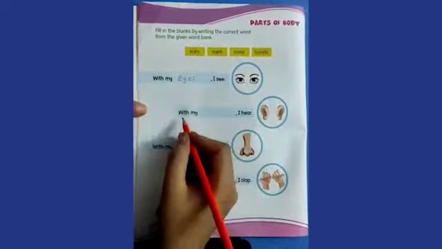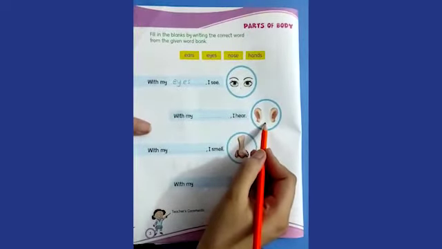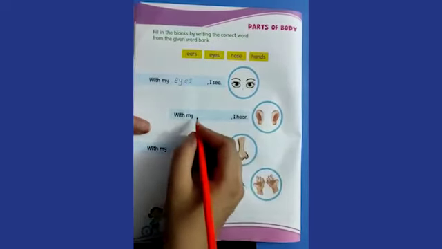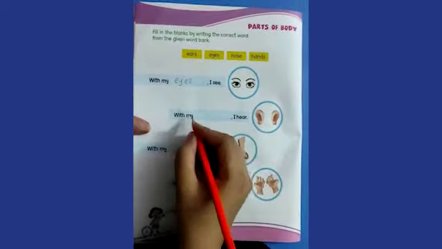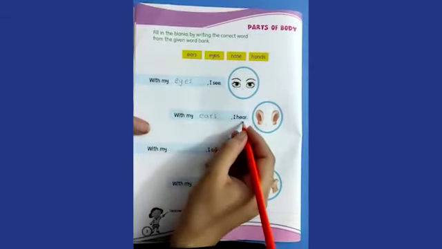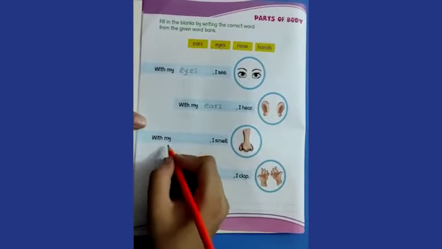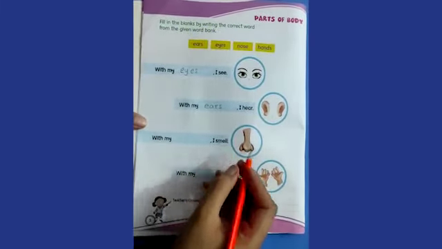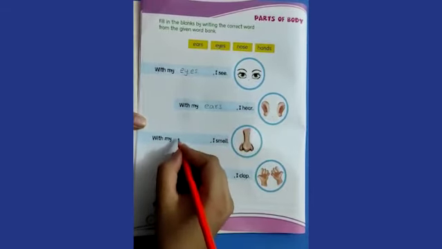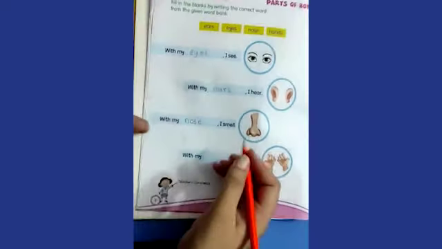Yes. With my dash I hear. What are these? These are ears. With my ears I hear. Okay. With my dash I smell. What is this? Nose. With my nose I smell.